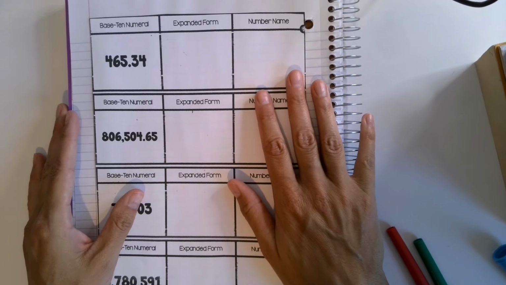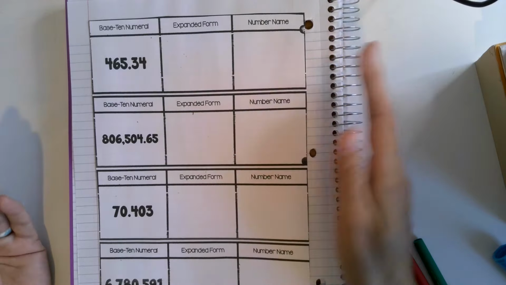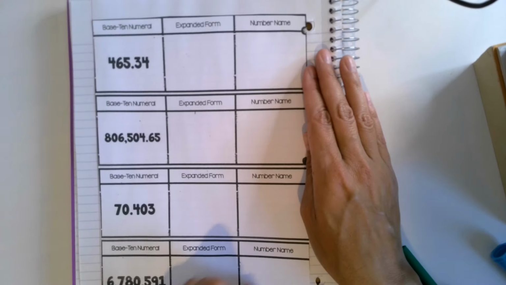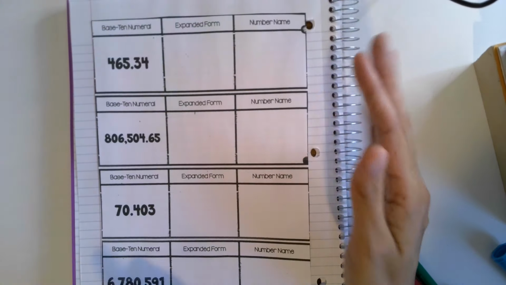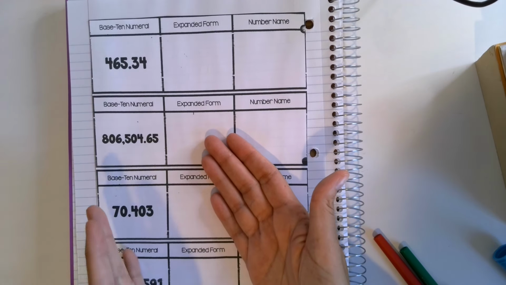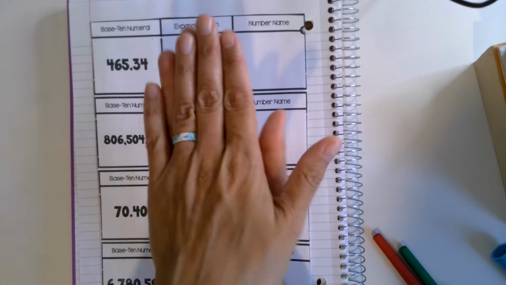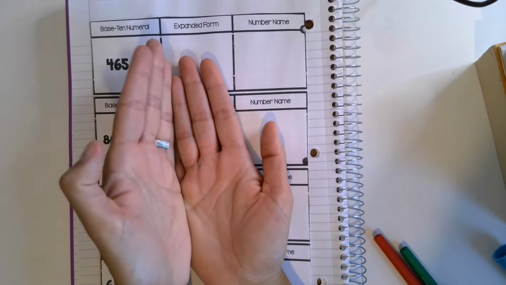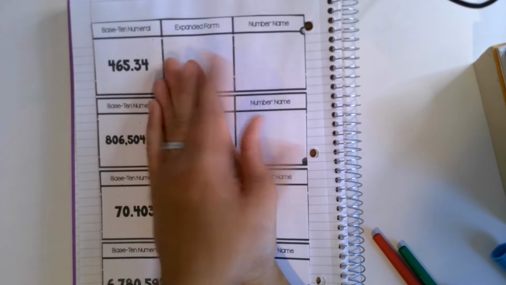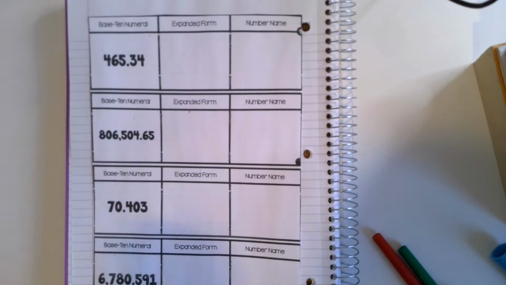If for some reason it doesn't fit in your notebook, don't glue it down yet. Just work on the sheet, and then once we go over it, you can glue it in to keep it in your notebook. Just fold the paper in half and glue one half of it so that when you open it, you can see it. Okay? But this one fit in my notebook.